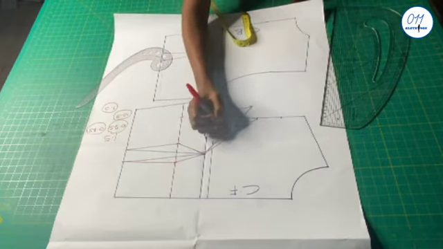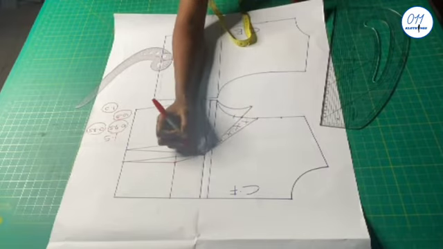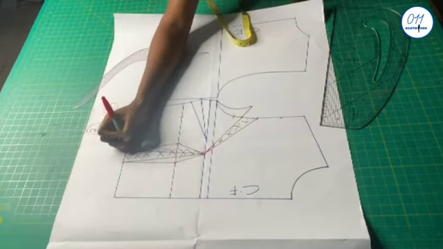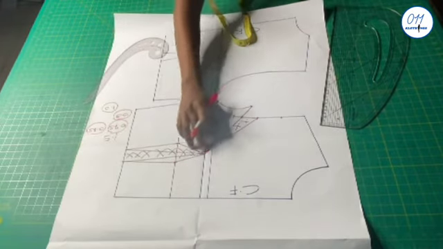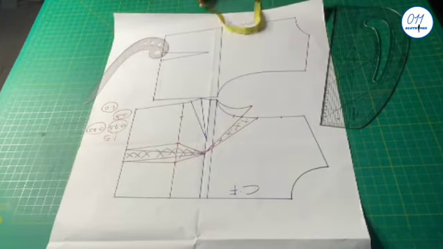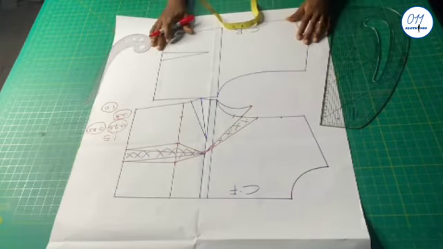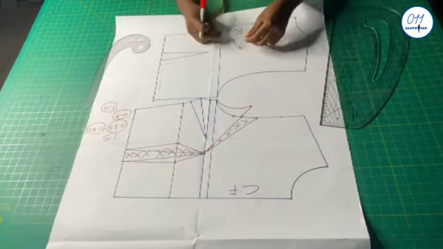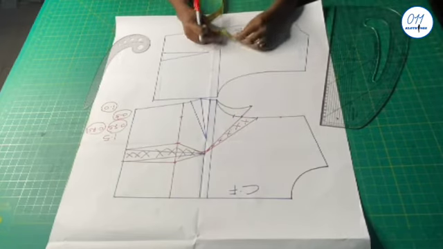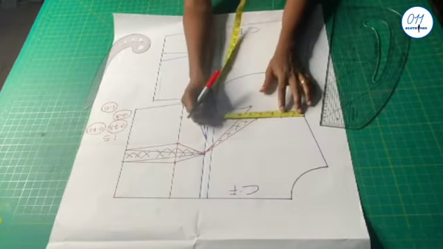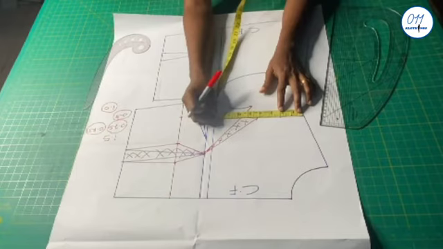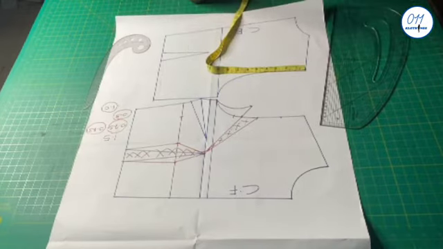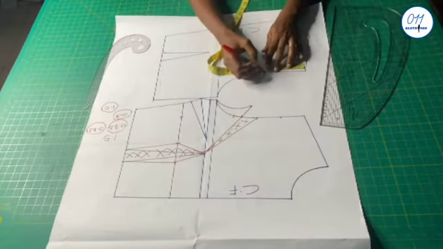So the area I'm shading is what will be cut out of the pattern to get the princess bustier cut. I will now move over to the back pattern. On the front pattern, the princess cut starts 4 inches from the shoulder tip on the armhole. I will also measure and mark 4 inches from the shoulder tip on the back pattern on the armhole.